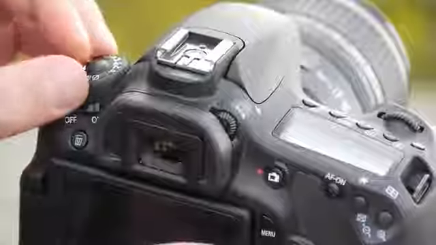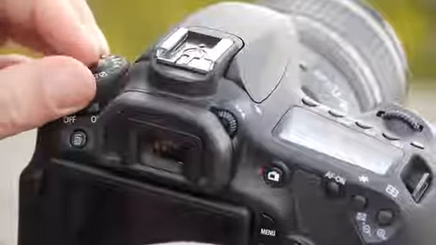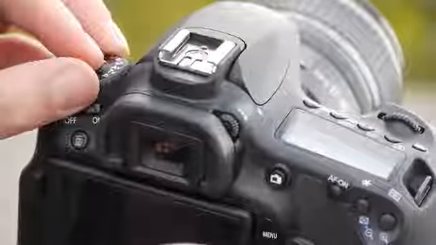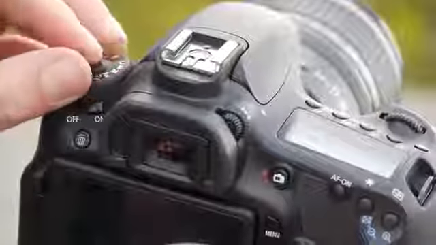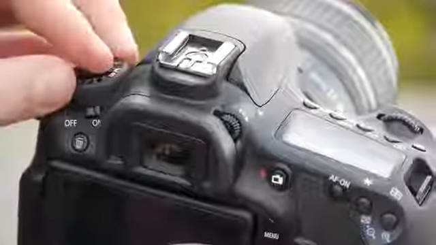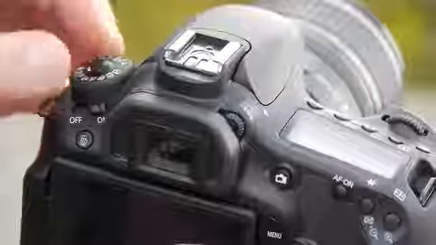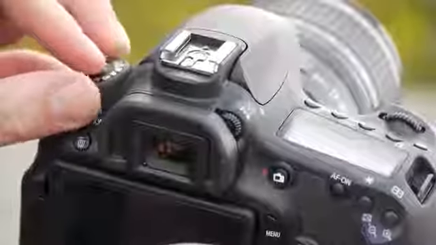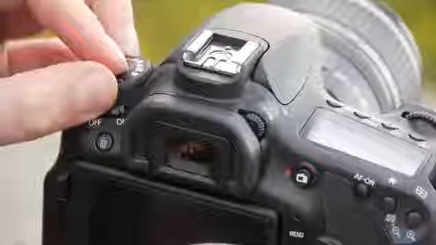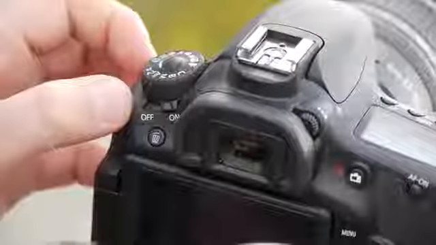In terms of shooting modes, the 60D has a normal array of program and aperture and shutter priority modes, as well as the bulb and custom settings. On top of that, we have the normal green square button, which is the full auto, and we have a range of scene modes as well, on top of the video mode, which we'll come to in a minute.